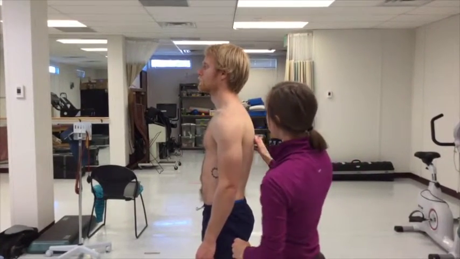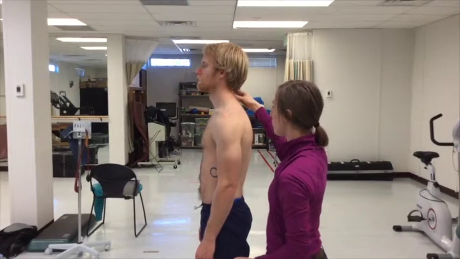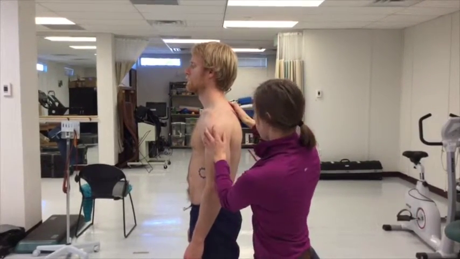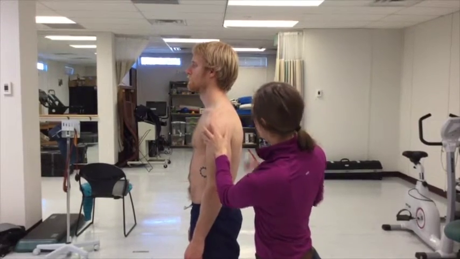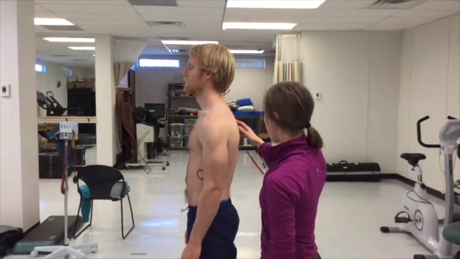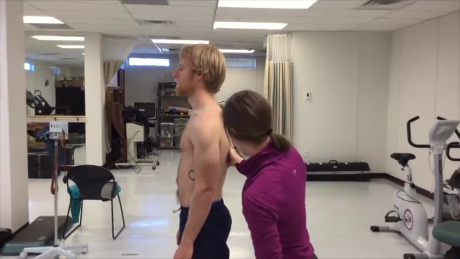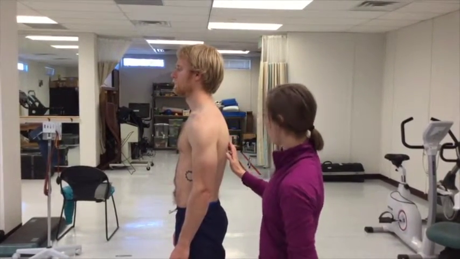From the sagittal plane, we're looking at the curvature of the cervical spine, which is slightly lordotic, looking at the shape of the shoulders, which are rounded. We have some kyphosis in the upper thoracic spine into the thoracic region, and then scapular position appears normal.